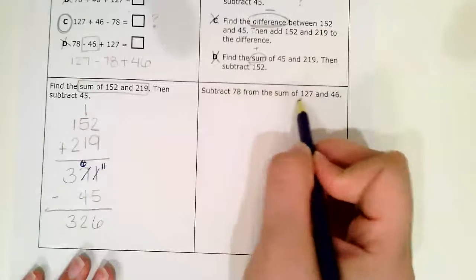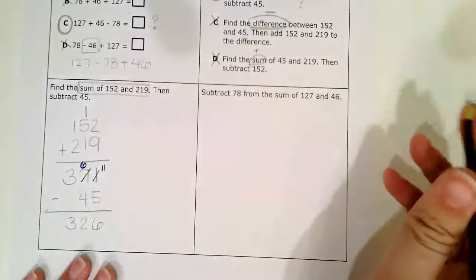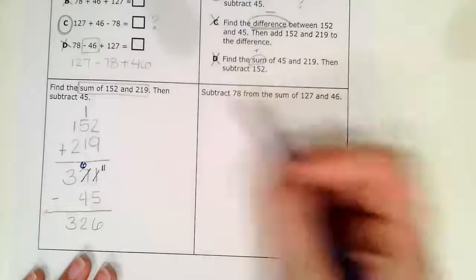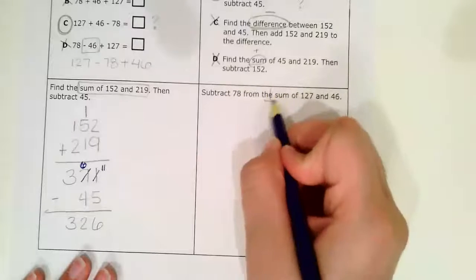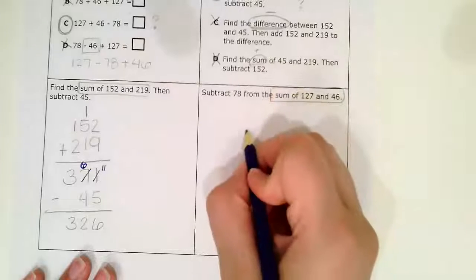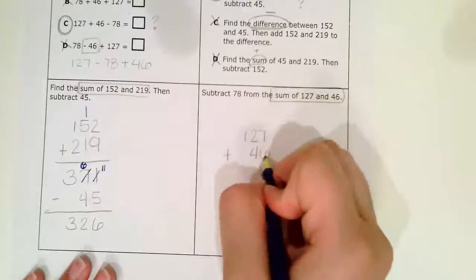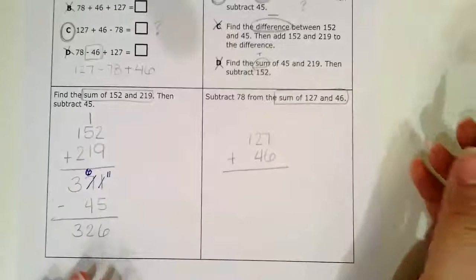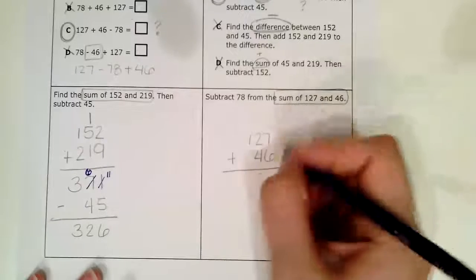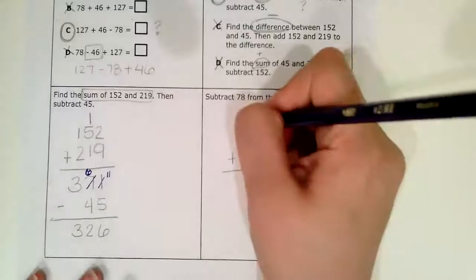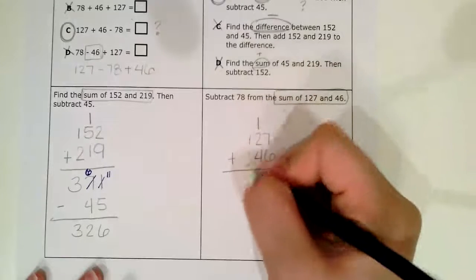Okay, let's look at the next one. Subtract 78 from the sum of 127 and 46. Okay, so this is kind of in a different way. I want to subtract 78 from the sum. So I need to find the sum first. So I'm going to say 127 plus 46. Okay. So I have 7 plus 6 is 13. Carry the 1. 1 plus 2 is 3. 3 plus 4 is 7. 1 plus nothing is 1.